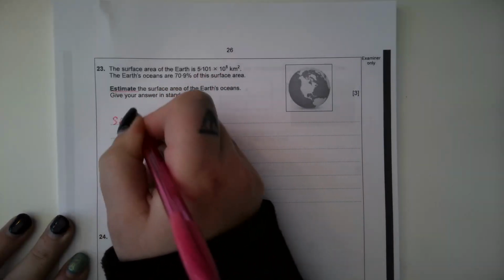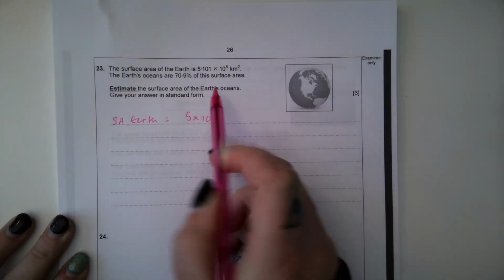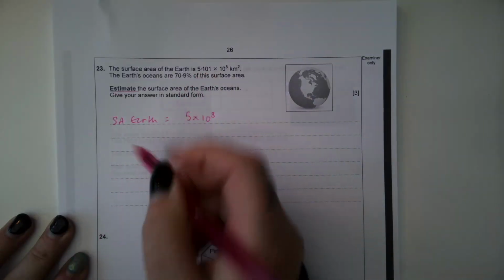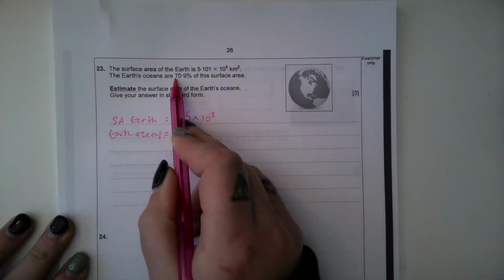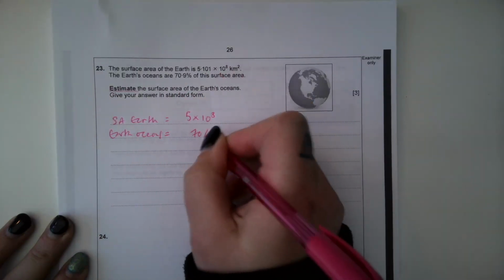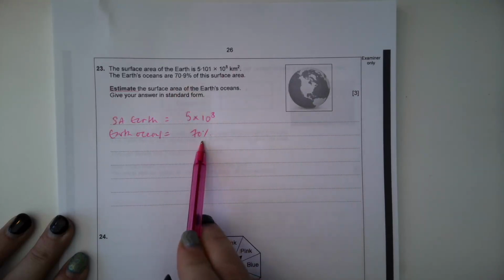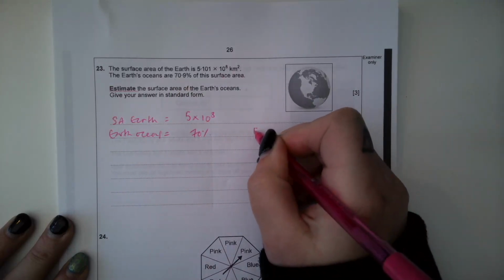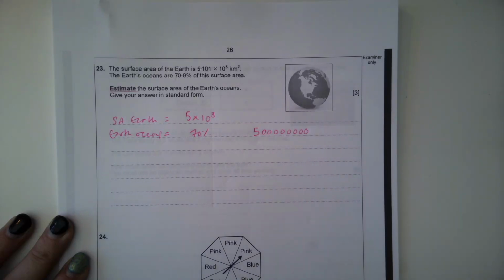So we're going to say that surface area of Earth is 5 times 10 to the power of 8. We're rounding this 5.101 to one significant figure. And then the Earth's oceans we'll say are 70%. So 70.9 to one significant figure will be 70%. So 5 times 10 to the power of 8 is 5, 1, 2, 3, 4, 5, 6, 7, 8.